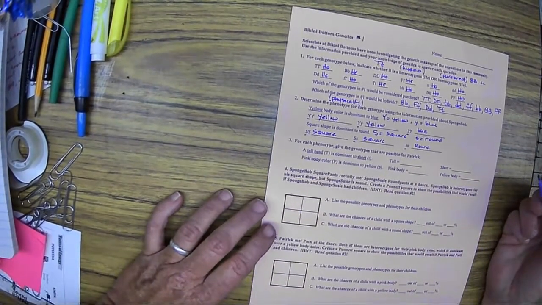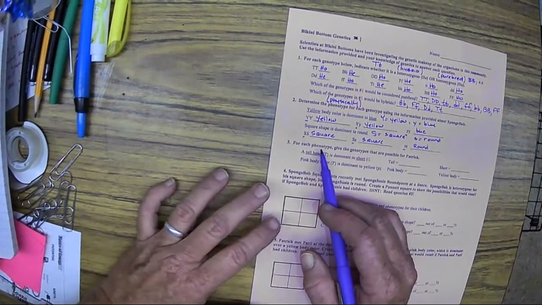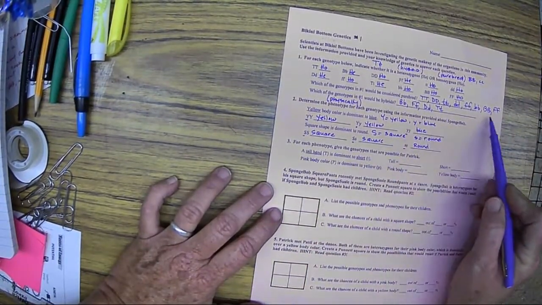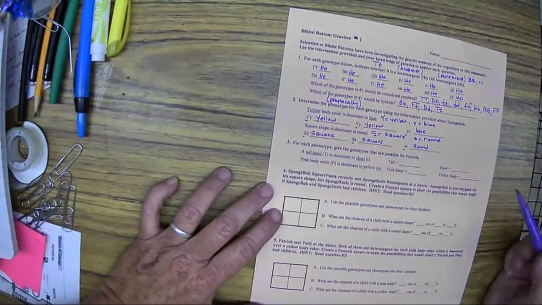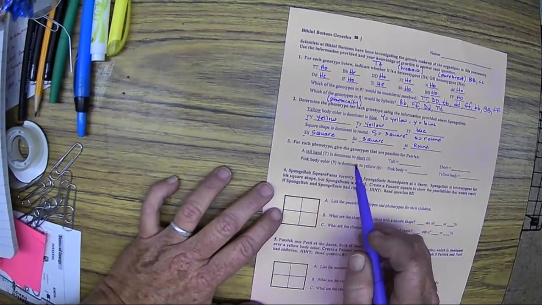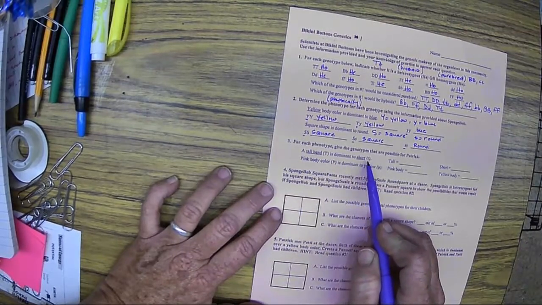Hope so. All right, so for each phenotype, that's what we're going to physically see, give the genotypes that are possible. These are the genotypes right here. What are the genotypes that are possible? Okay, the tall head is dominant to the short. So dominant is capital T, and the recessive is going to be short.